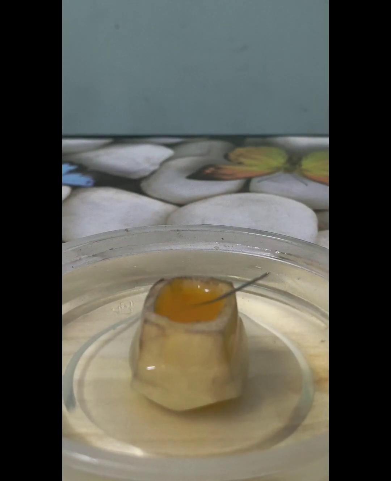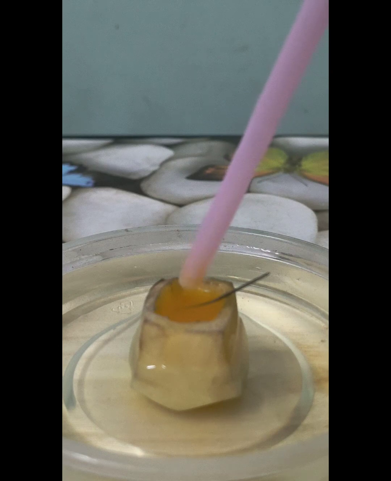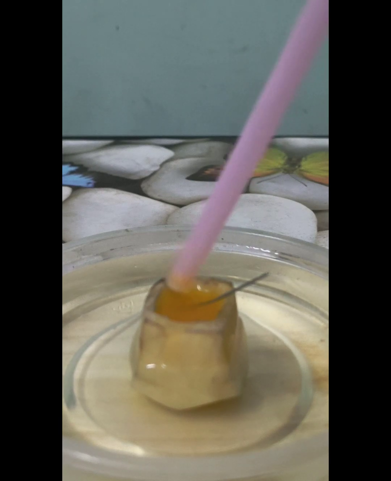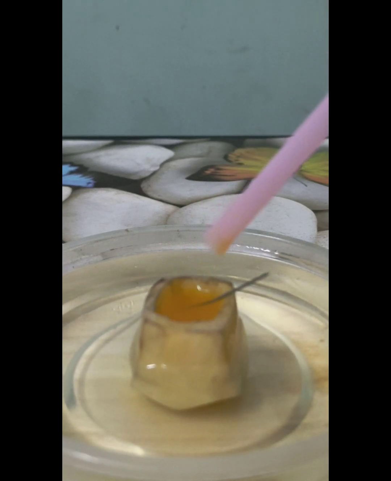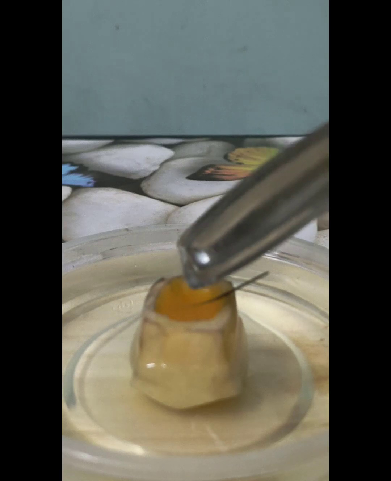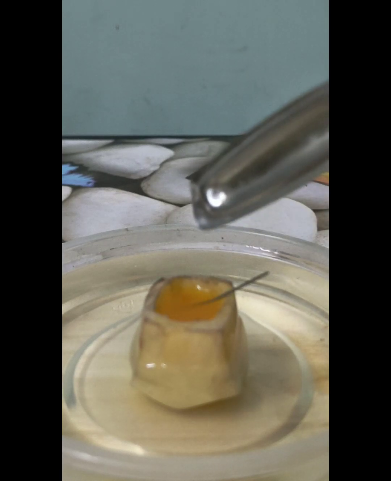And here inside the potato cube, it was a more concentrated solution. So, a more concentrated solution has less amount of water molecules per unit area. So, water was at its low concentration inside the hollow of the potato cube.